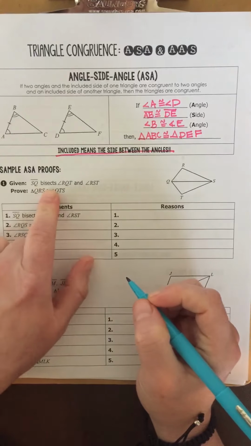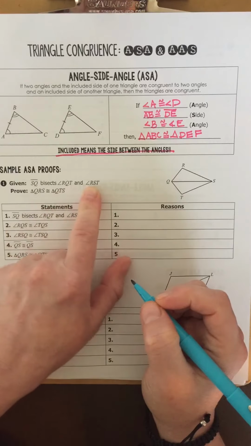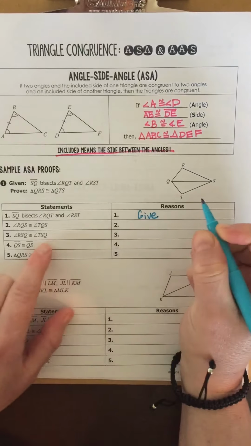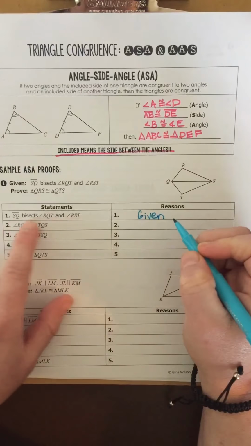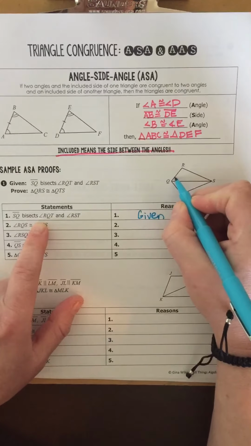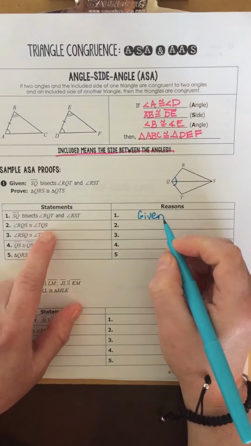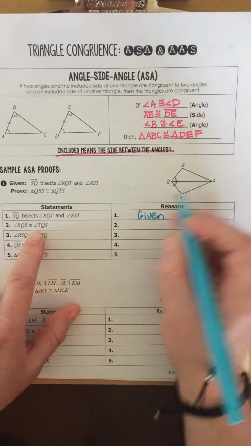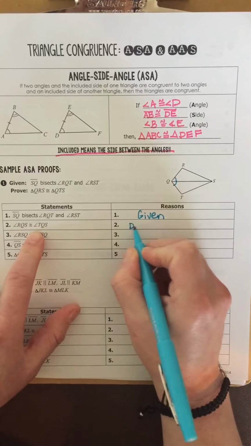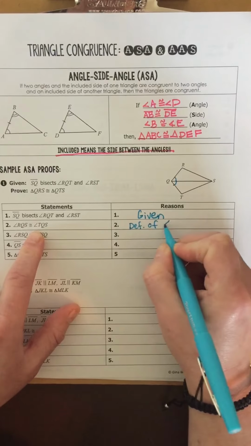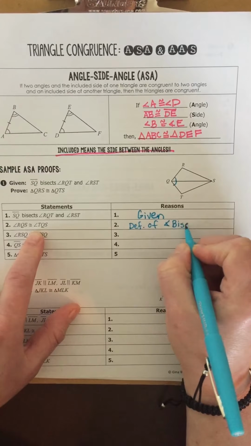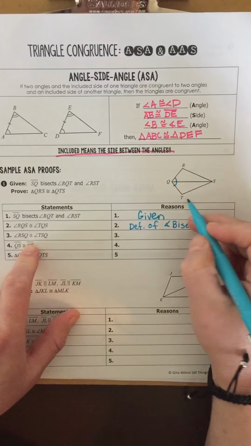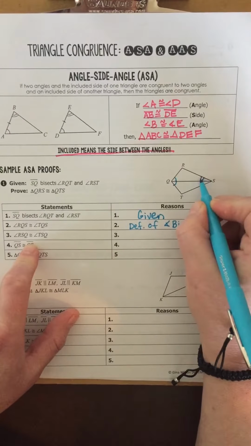So they give us that SQ bisects angle RQT and angle RST, so that's given. Alright, because this is bisecting, that means that this angle is congruent to this angle. So angle RQS is congruent to angle TQS, and that's by the definition of an angle bisector. And then we also know that RSQ would be congruent to TSQ for that very same reason.